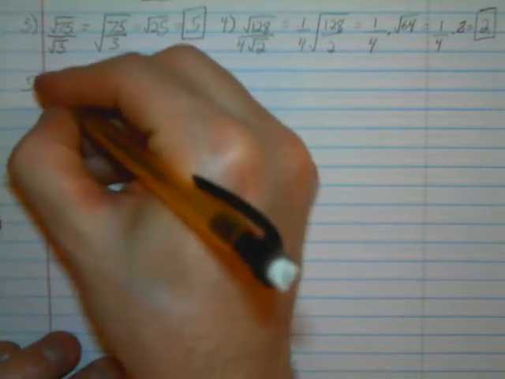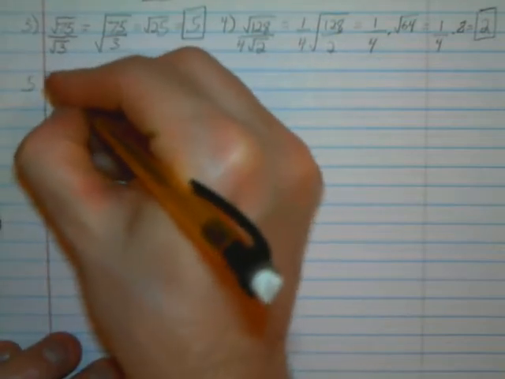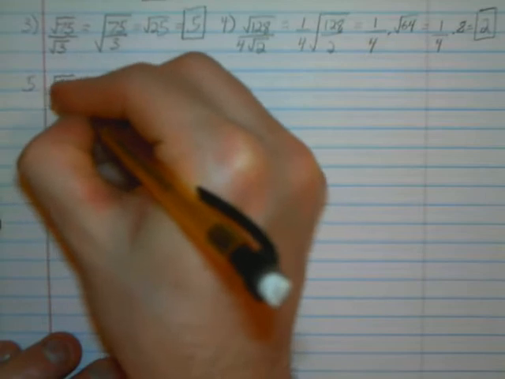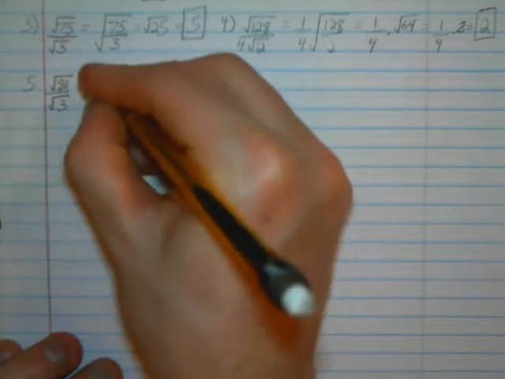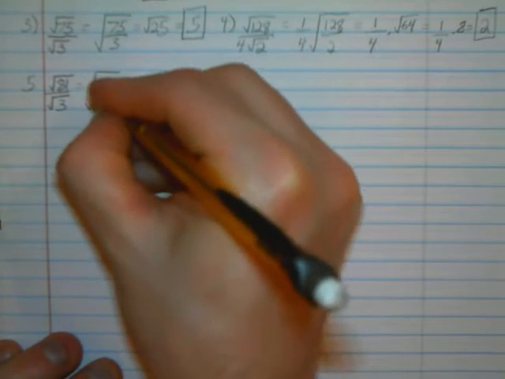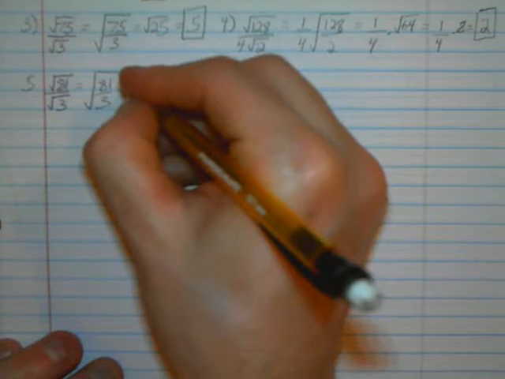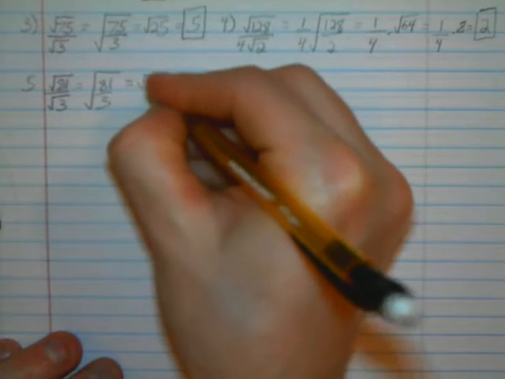Okay, so now I'm going to be working on problems 5 through 8. Now, as I look at problem 5, I have the square root of 81 divided by the square root of 3. Now, I see the square root of 81, and that's a perfect square, and I could go that route, but I'm actually going to combine this to be 1 square root, 81 divided by 3. And that reduces to the square root of 27.